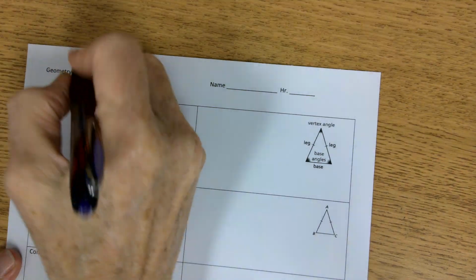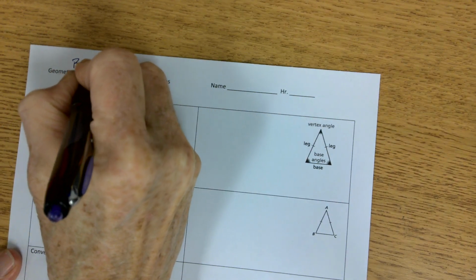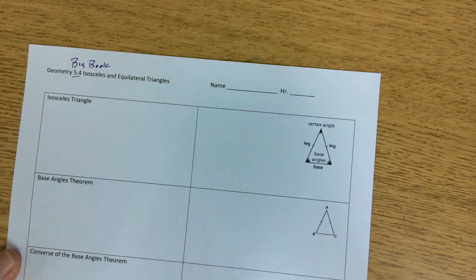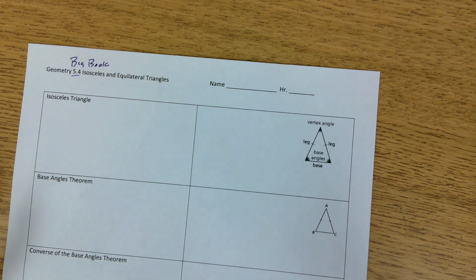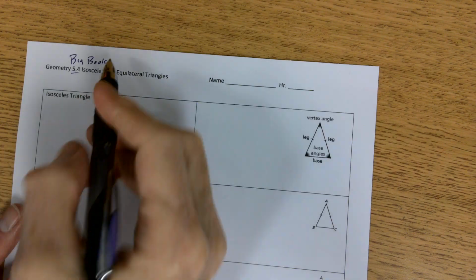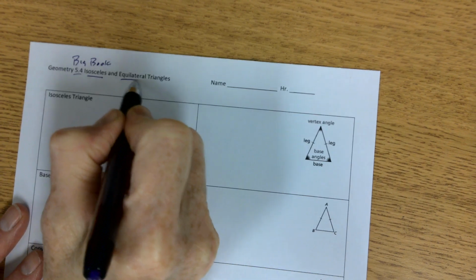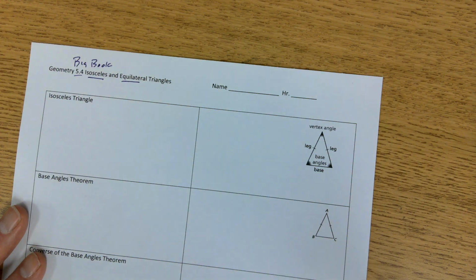Hi you guys, today we're going to work out of our Big Ideas book. We're in chapter 5, section 4. We're taking a break away from the proofs today, and we're going to talk just about isosceles and equilateral triangles.